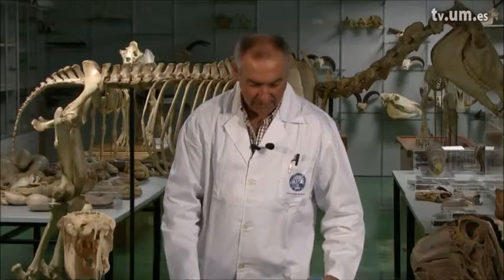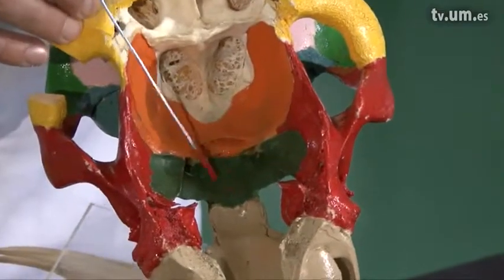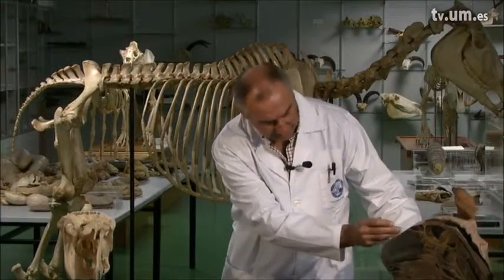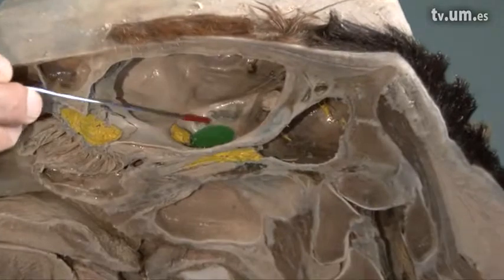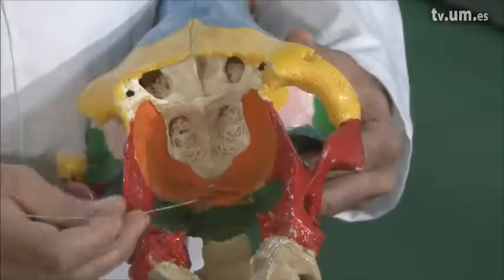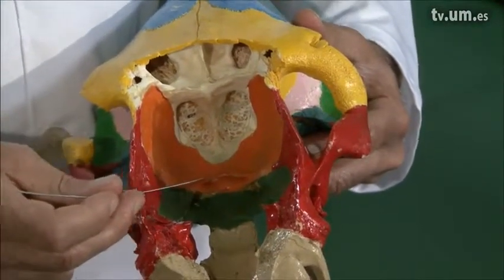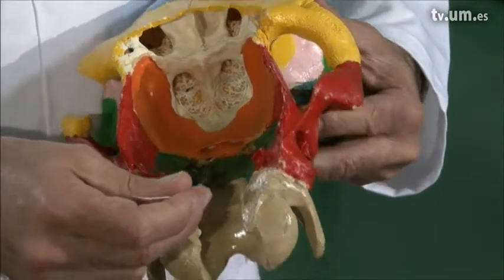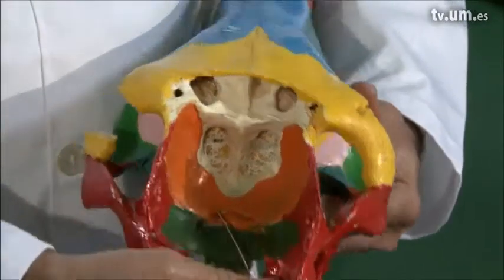In the floor of the cranium, it is important to identify the hypophyseal fossa, the place where the hypophysis is positioned. Cranially to this fossa, there are two optic canals for the passage of the optic nerves. These canals open into the orbit to allow the passage of the optic nerves.